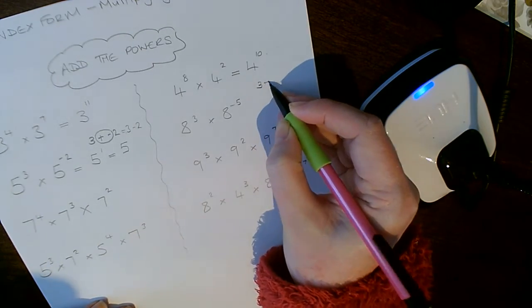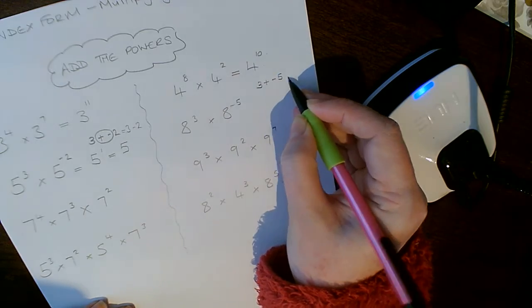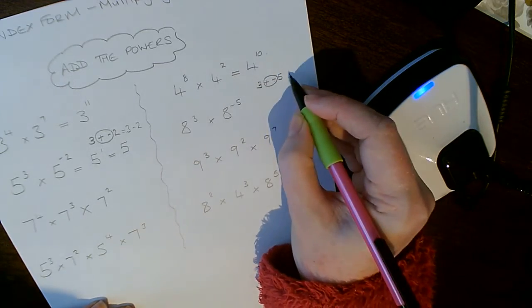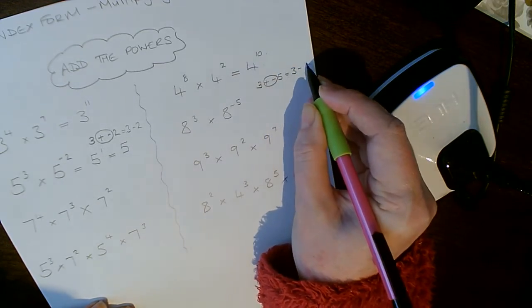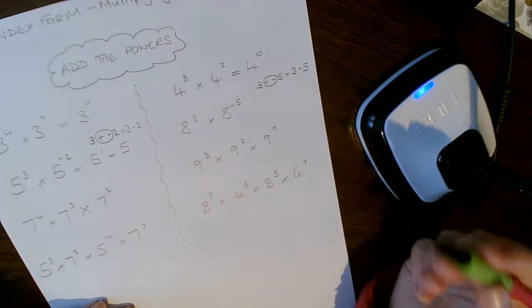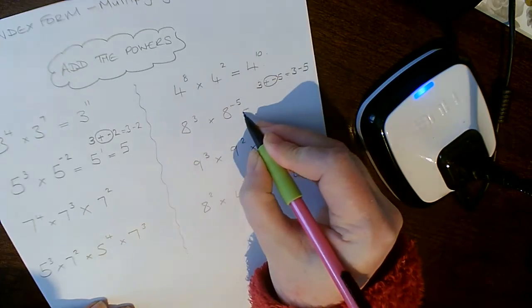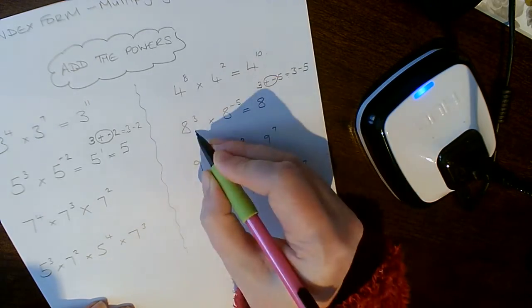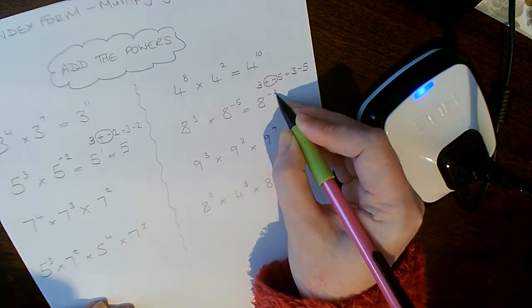So we've got 3 plus minus 5. That becomes a negative. So I'm doing 3 minus 5. So I'm going to have to go down the number line, which will take me to minus 2. So 8, keeping that the same, to the power of minus 2.